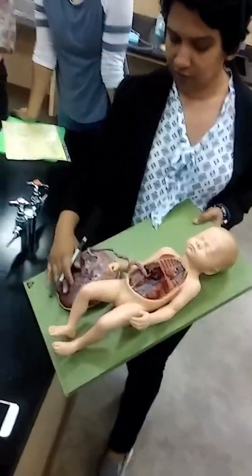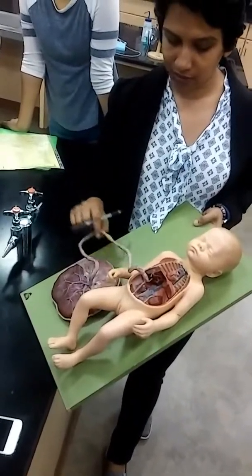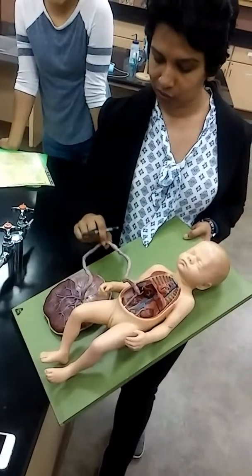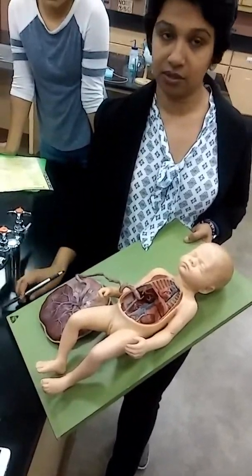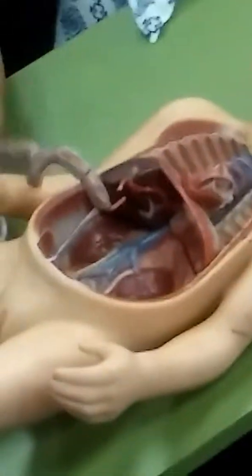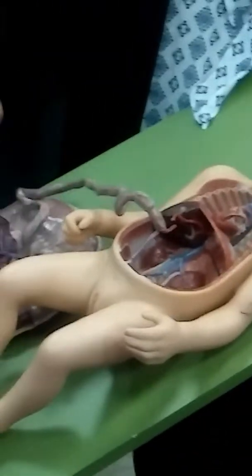Right? So what's this? Placenta. What's this? Umbilical cord. What's the purpose of the placenta? Nutrition. Okay, it takes nutrients. So see how there's huge vasculature here? There's an umbilical artery and umbilical vein that feed into this big mass of tissue.